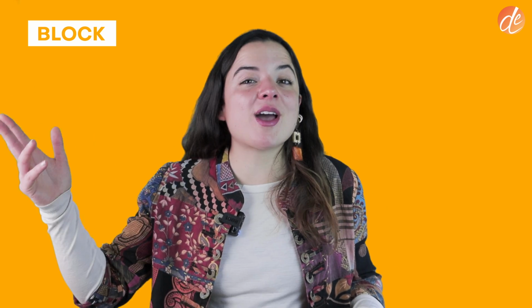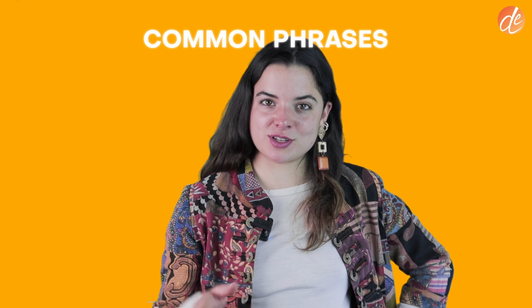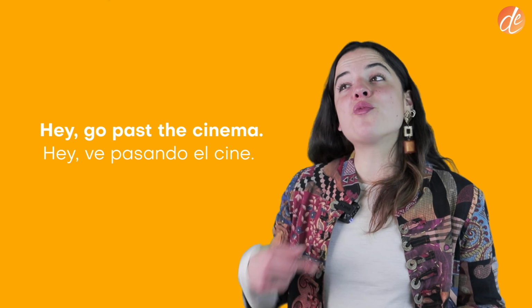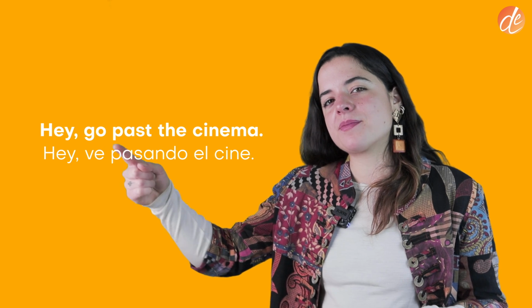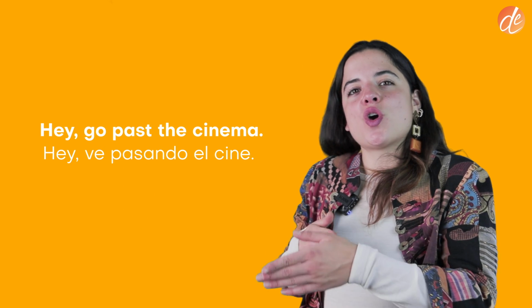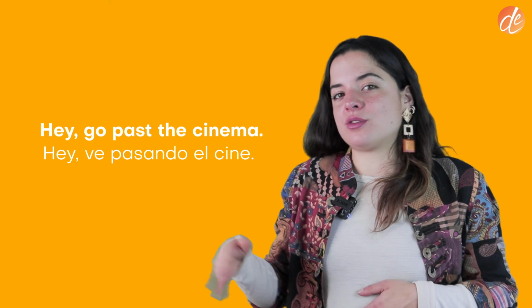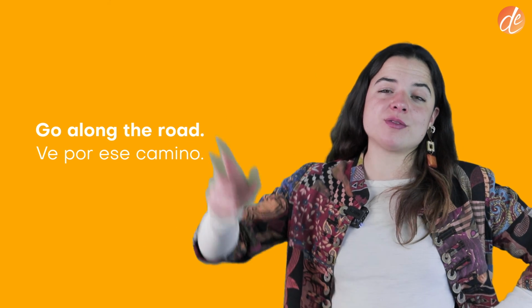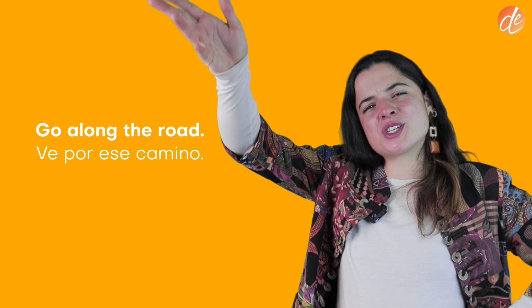Have you heard of the word block, which means somewhere down the street, walkable distance? Like, oh, it's 3 blocks away or 2 blocks away. And last, the word tunnel, a long path that has been built underground. Okay, now we can officially look at some common phrases on how to give directions. Number 1. Hey, go past the cinema. Pass as in walk along or go along. Next one, go along the road. Like just walk straight along the road.